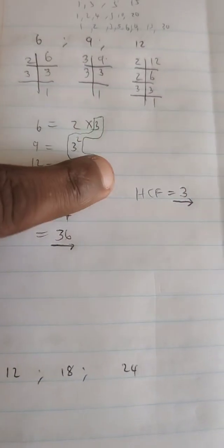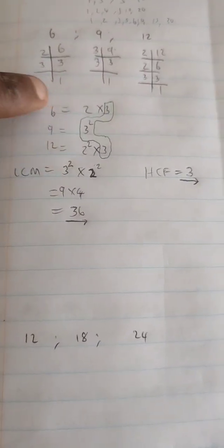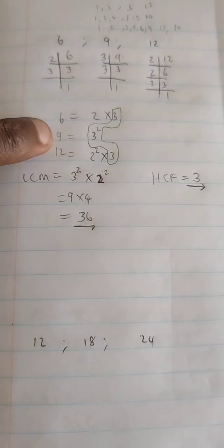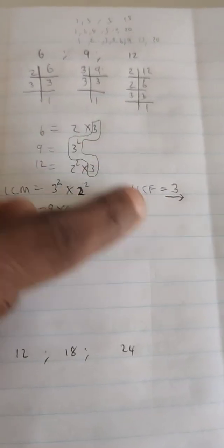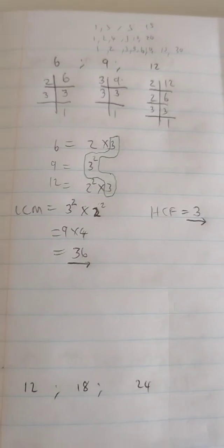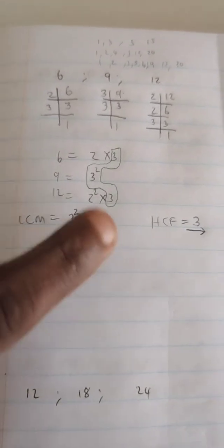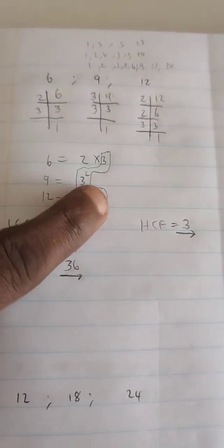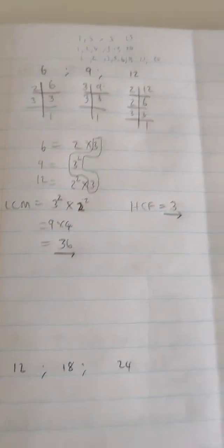So for HCF, we are choosing from the common base 3, which is common for all 3 numbers. That 3 is common for 6, it's common for 9, it's common for 12. So we choose the common base for all that has the lowest exponent. That's how we select for highest common factor. So 3 squared, and 3, obviously 3 has the lowest exponent, 3 to the power 1. So we just select 3 once and we write 3 as the highest common factor. It's as straightforward as that.